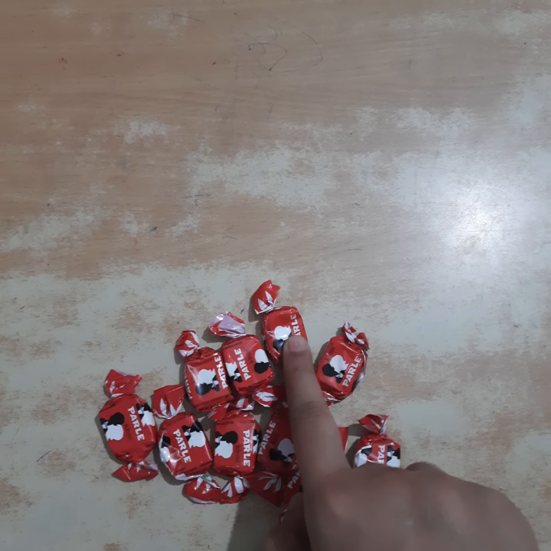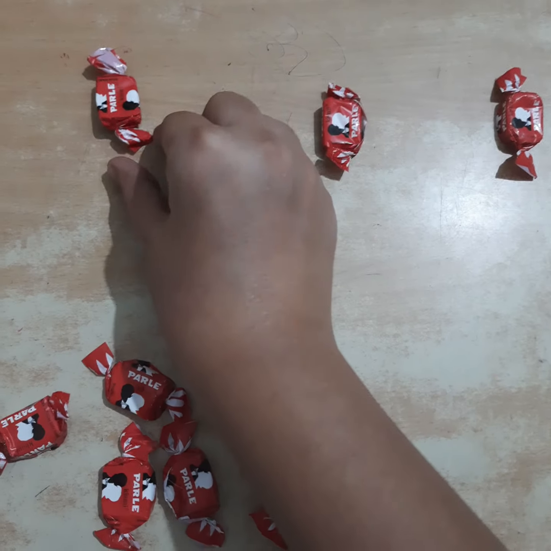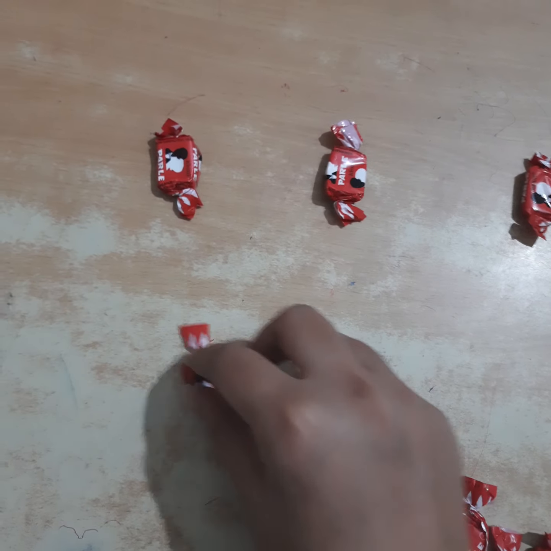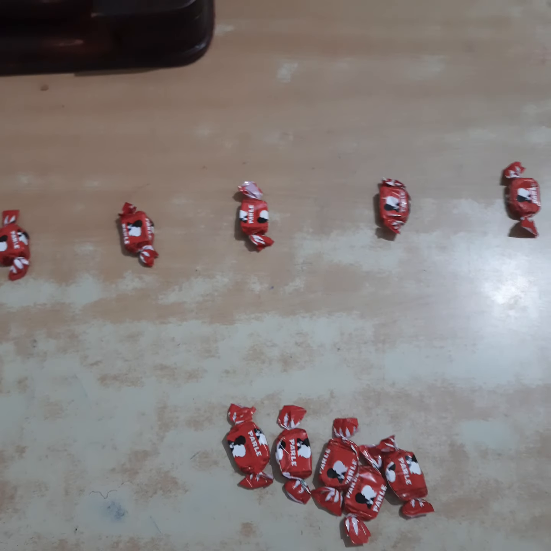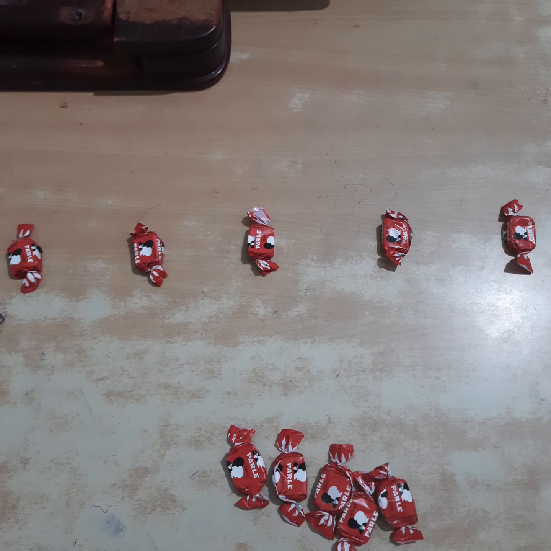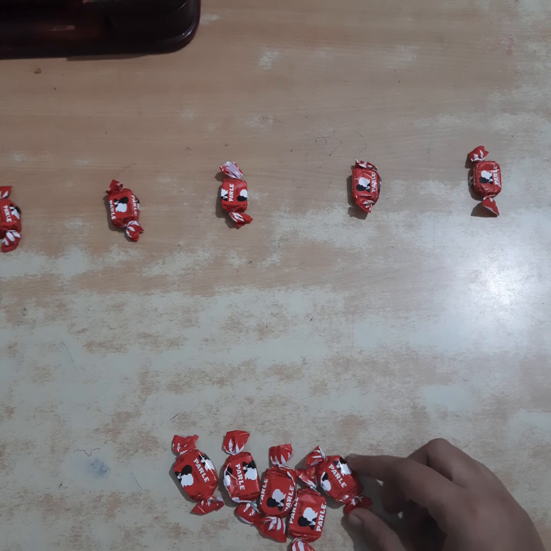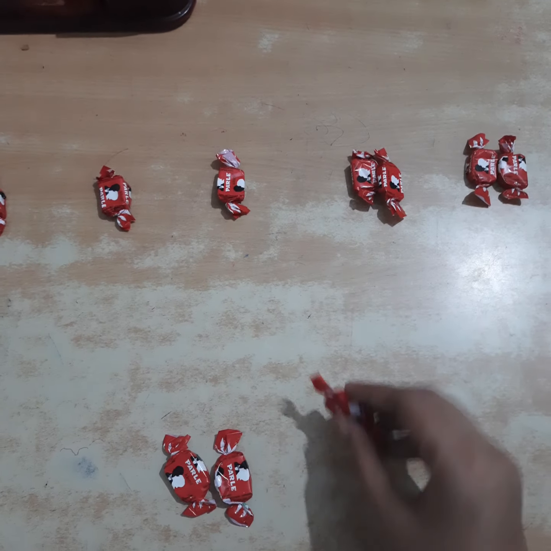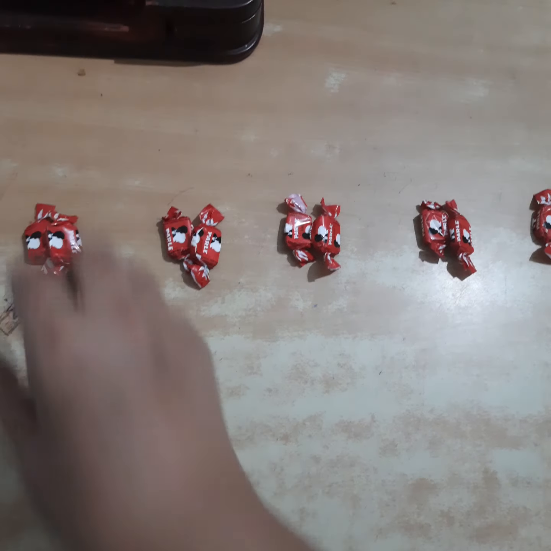So let's share 1, 2, 3, 4 and 5. You are just seeing that I have divided these 5 candies. I have given these 5 candies to 5 students. Still I am having some candies. So again we divide 1, 2, 3, 4 and 5.